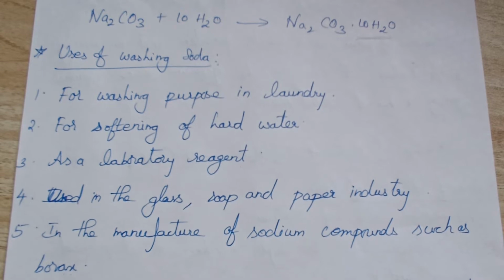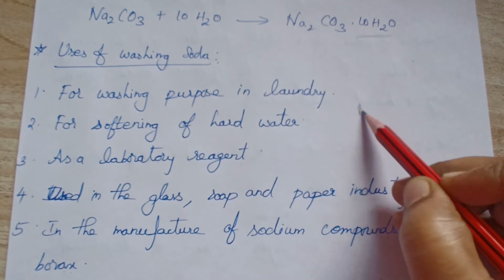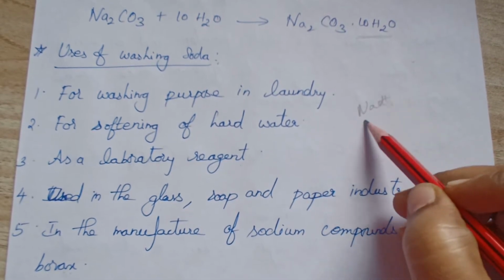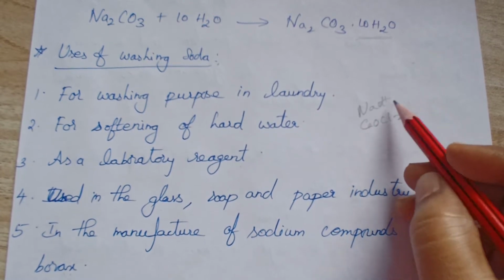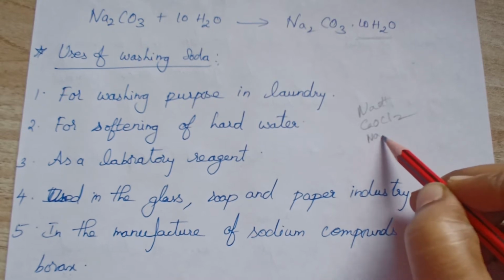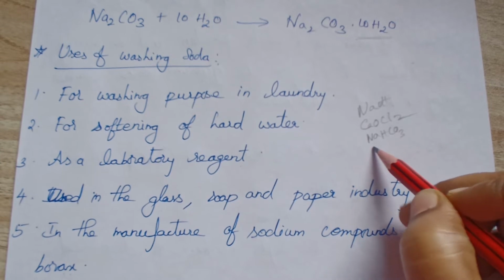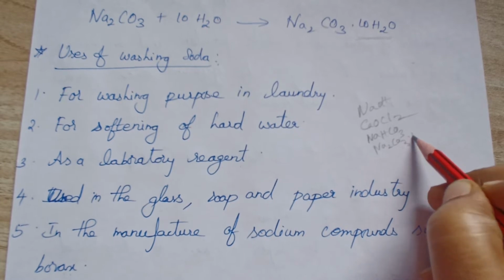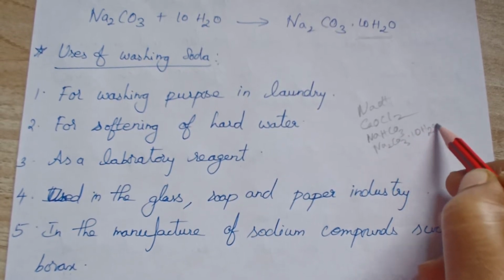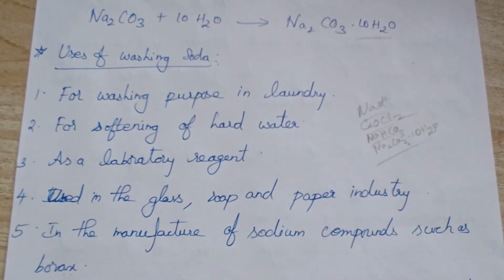So far we have seen the chemical products formed from common salt: sodium hydroxide, NaOH; then bleaching powder, calcium hypochlorite; then baking soda, NaHCO3, sodium hydrogen carbonate; then washing soda, Na2CO3 10H2O. These are the main chemicals we use in day-to-day life, and they are produced from common salt, NaCl.